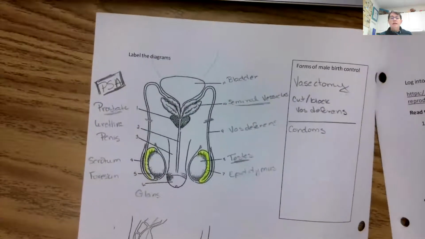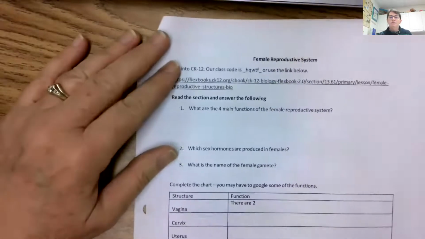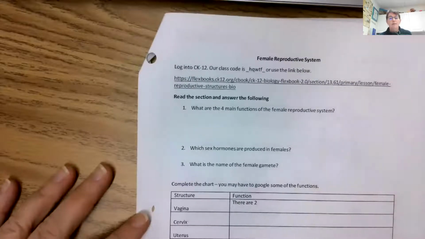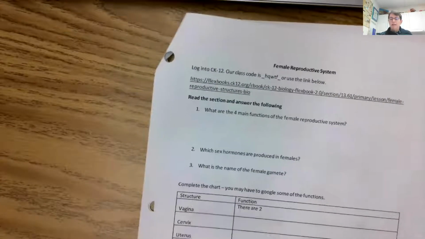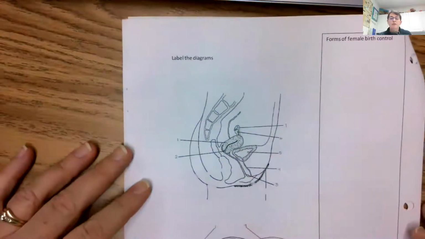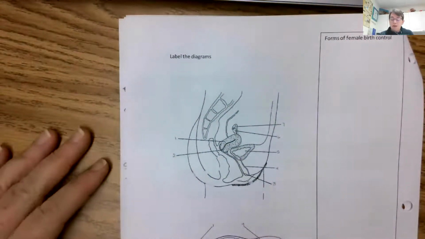There is a video already where we labeled the diagrams, and I talked about what PSA is. Today, we're going to do the female reproductive system. So same plan. Go to CK12 or this, or Brightspace, answer the questions. And the part that isn't there is the diagrams. You have an exam coming up, and there will be some male and female diagrams on it. So I wanted to do this with you so that you do really well on your test.